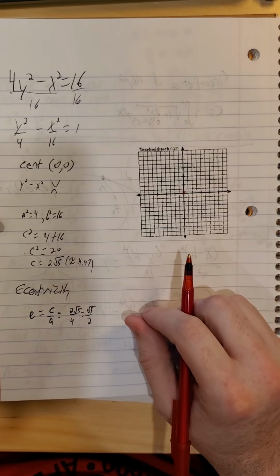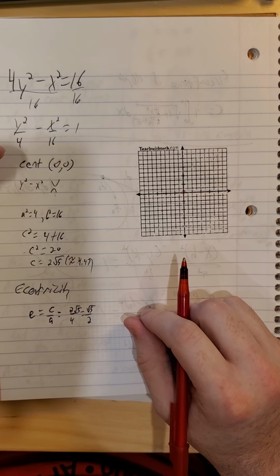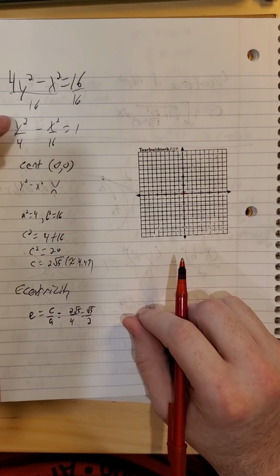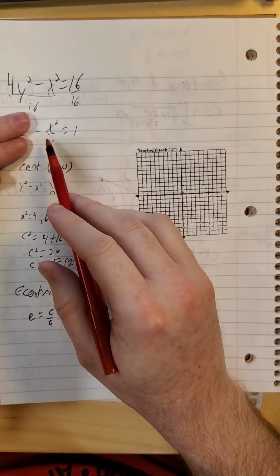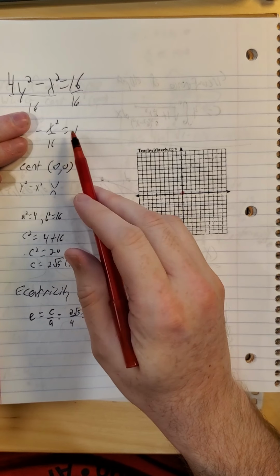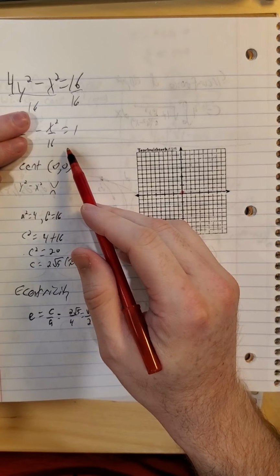Now, in this case, we don't have major and minor axis vertices. If you set y equals 0, that drops this term off, but if you multiply both sides by negative 16, you get x squared is equal to negative 16.